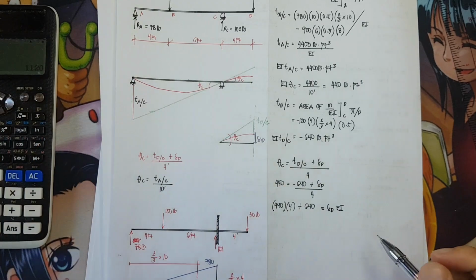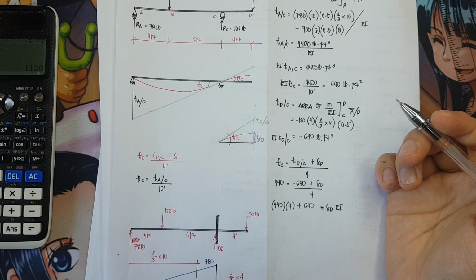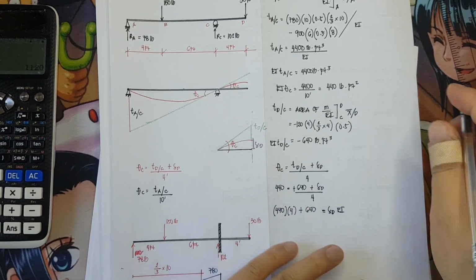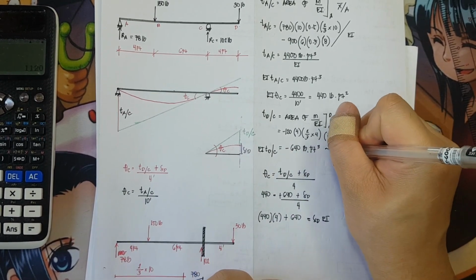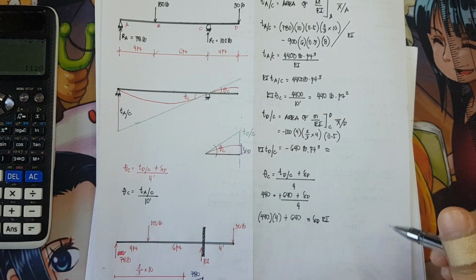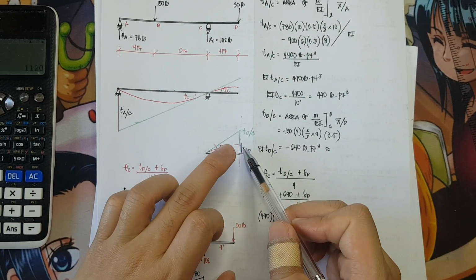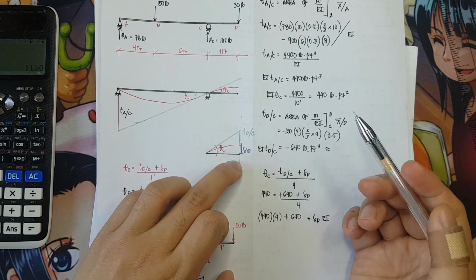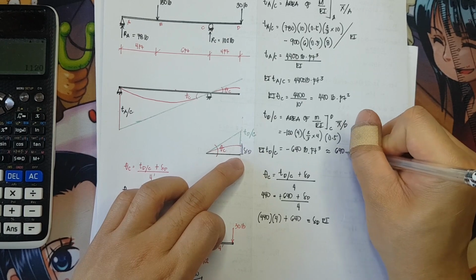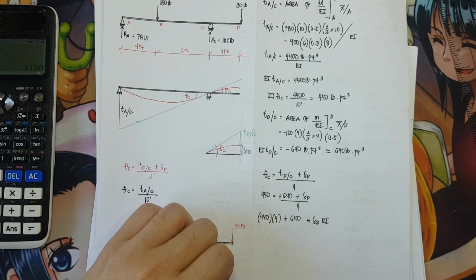Wait, this should be positive. It should be positive 640 because the negative sign here is just an indication that it is pointing downwards. Okay, because the displacement D is below the tangential line. Okay, but this is positive 640 pound feet cubed. Okay, so that is positive.